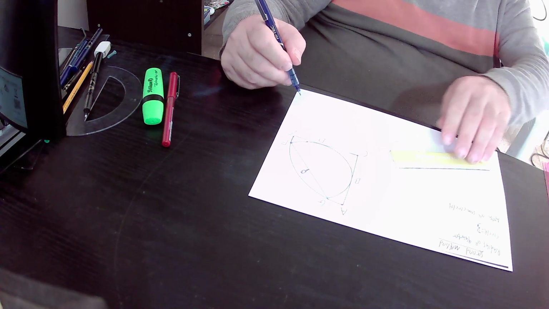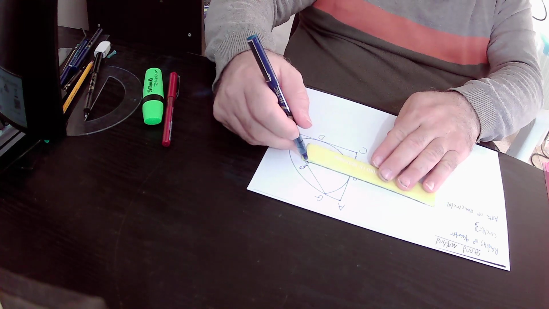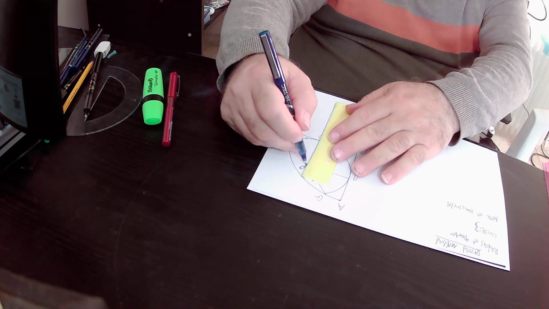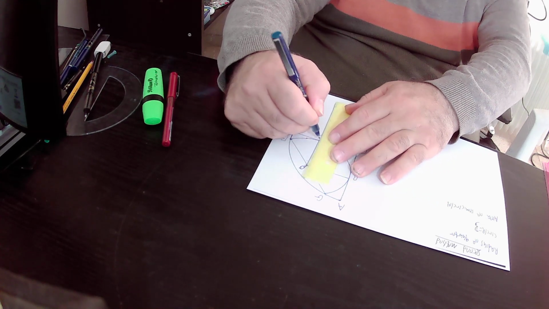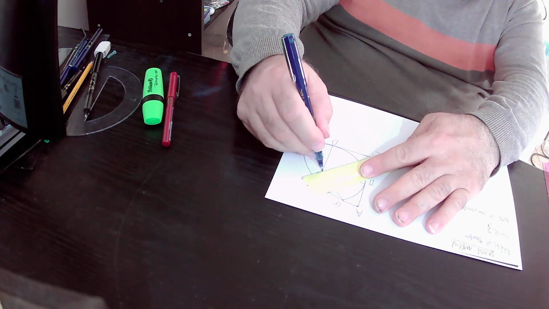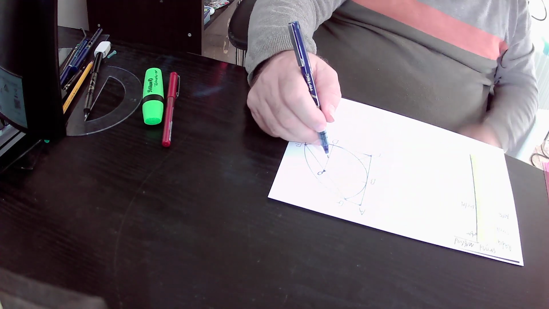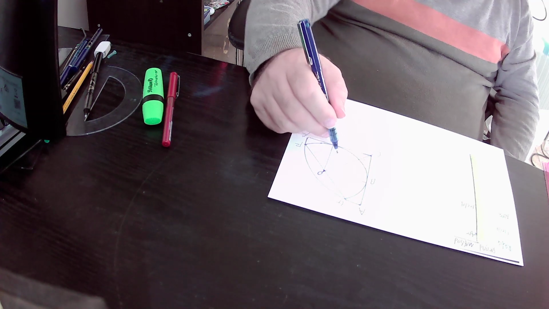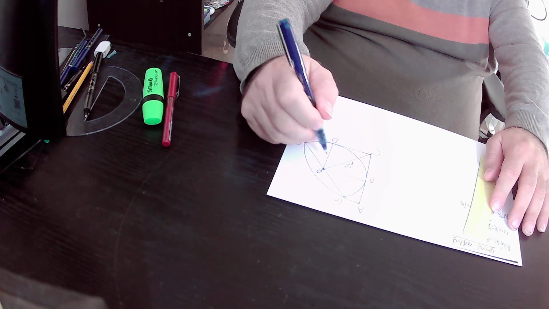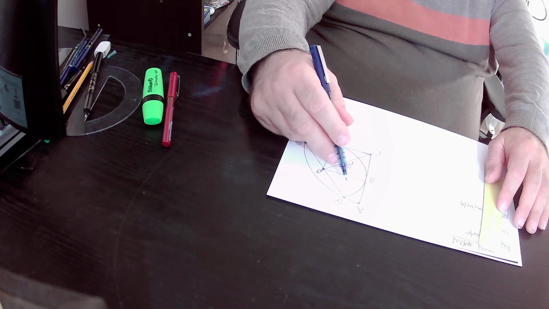This point is actually point O. We have already found out that BOCD is a square, and the diagonal of square BOCD is equal to square root of 2 times R. We will join points C and G together by a straight line.